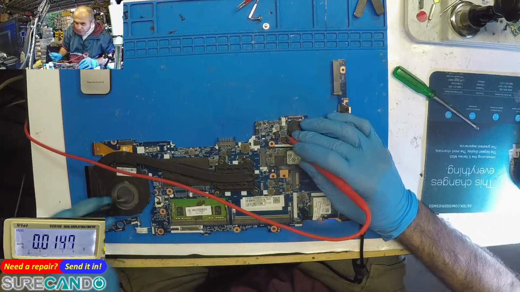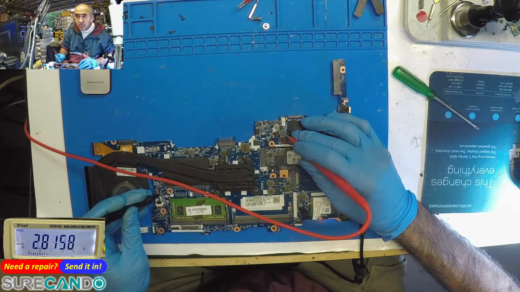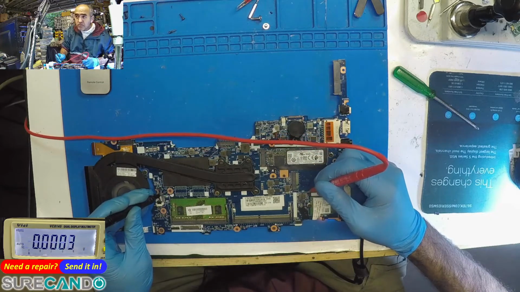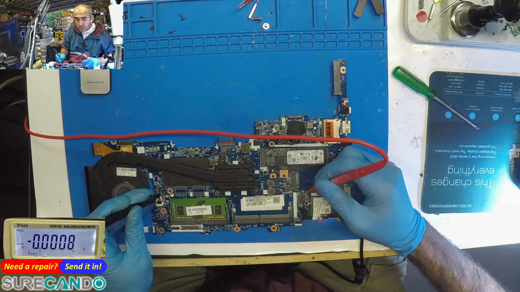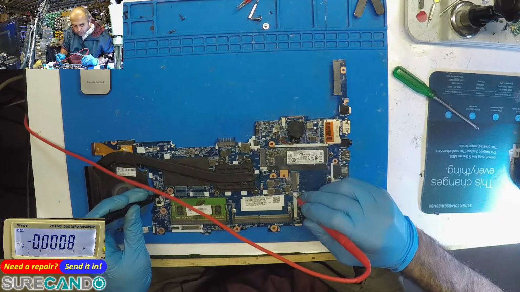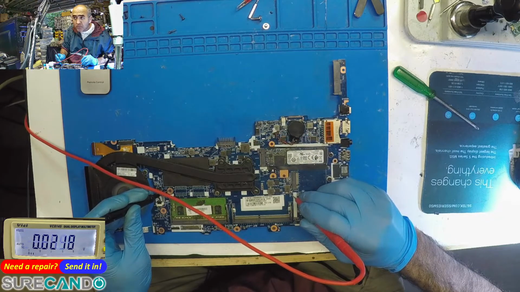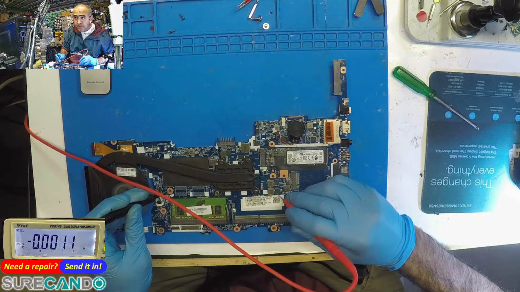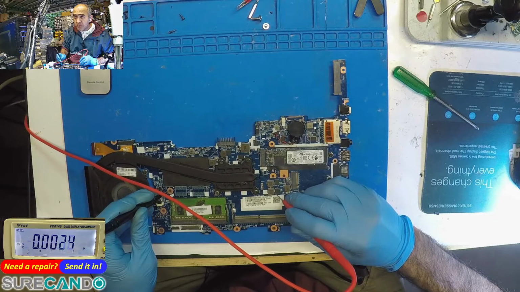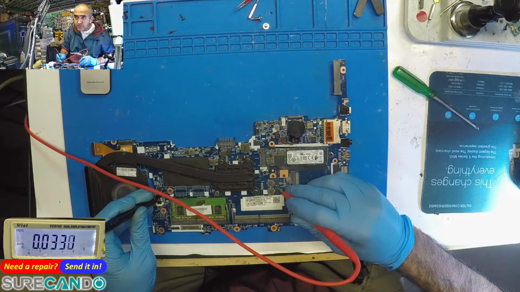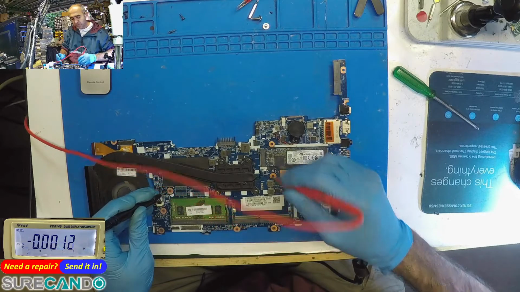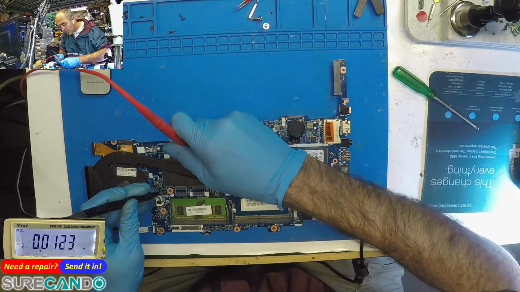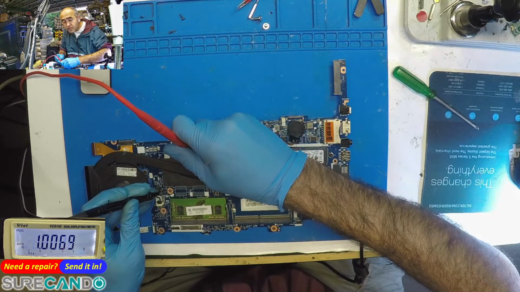Sometimes these boards can have two 5 volts. Let me check. Cool.